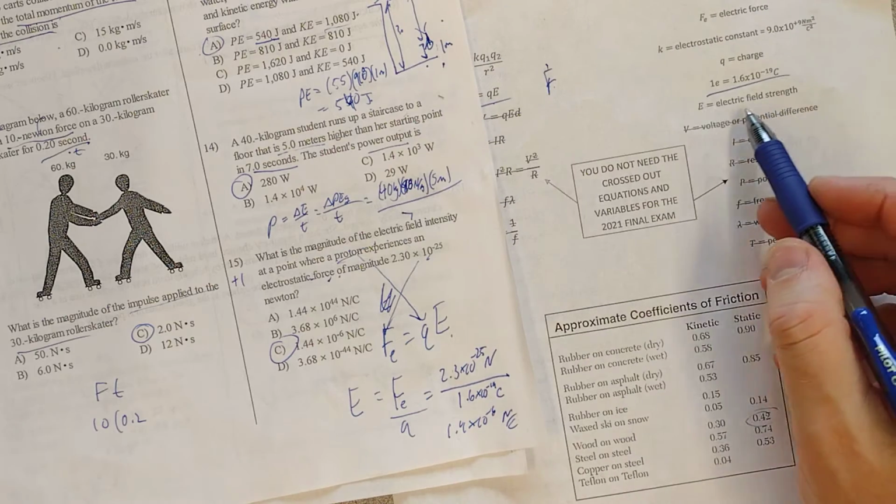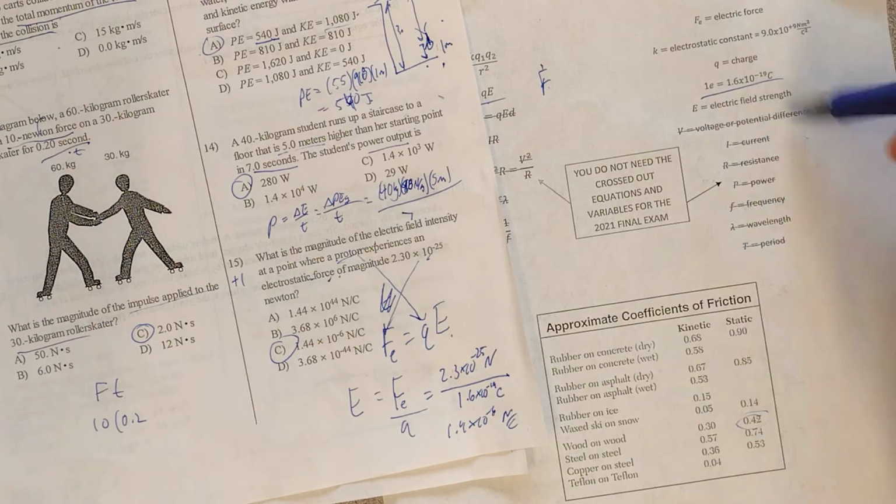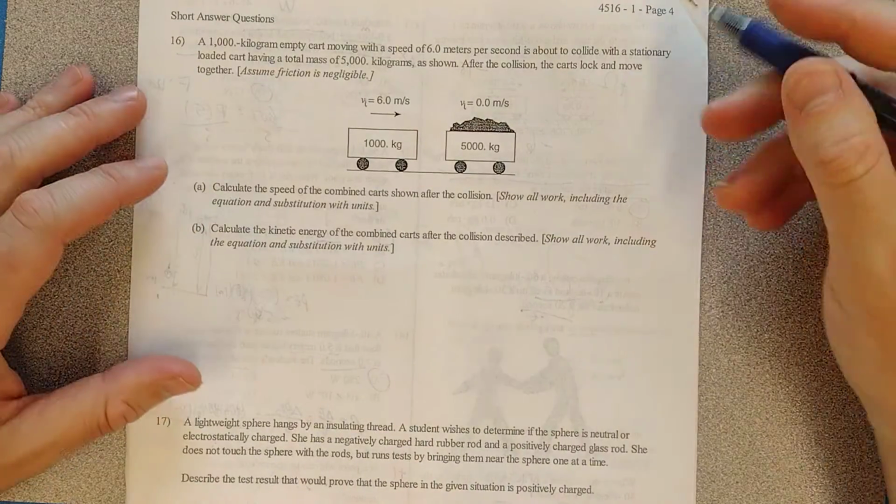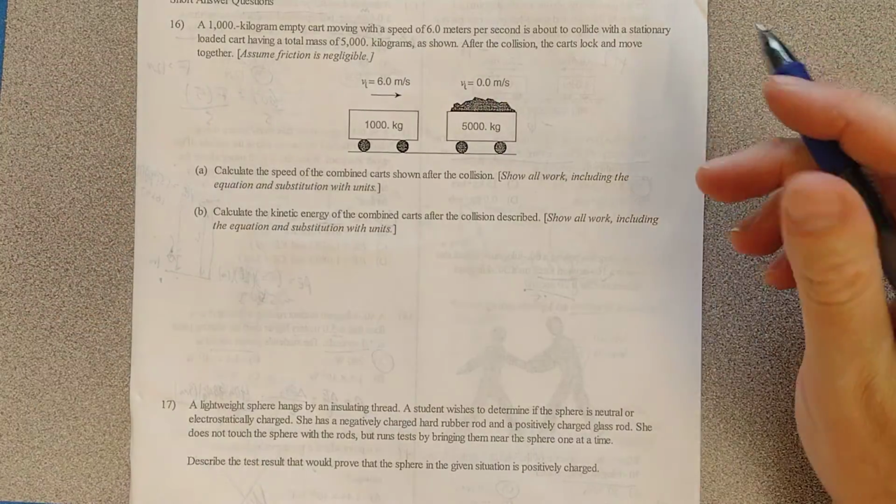It's right here. 1e equals 1.6 times 10 to the minus 19th. So an electron is negative, proton is positive. All right, and the last couple questions here, a couple short answer questions: momentum and energy and a static electricity one.